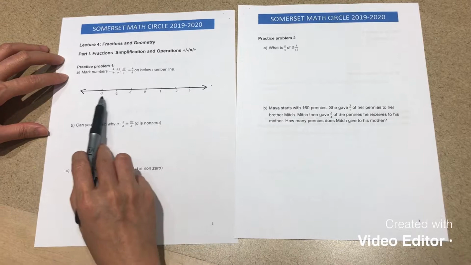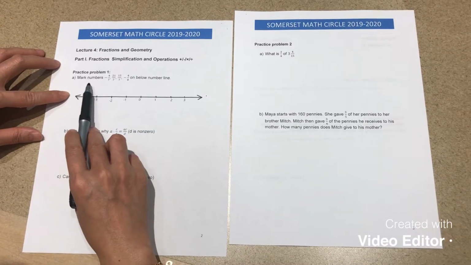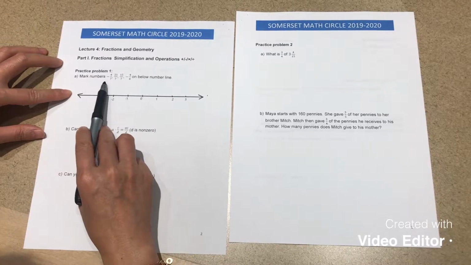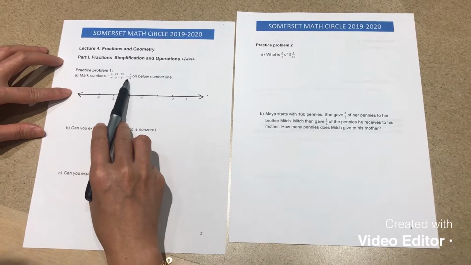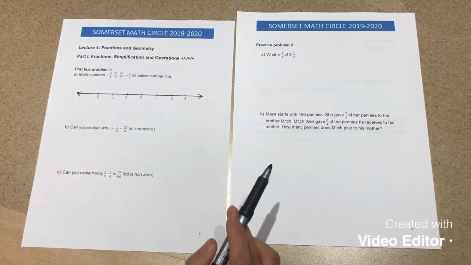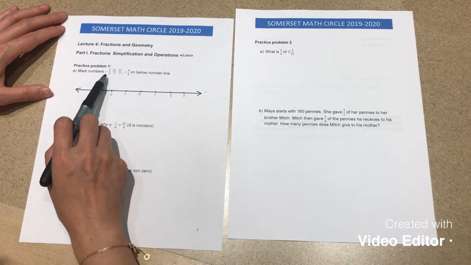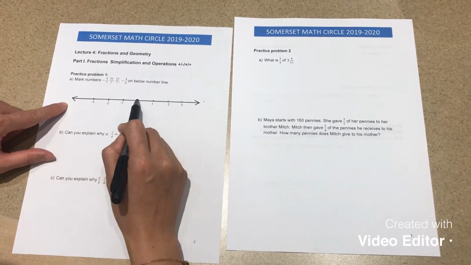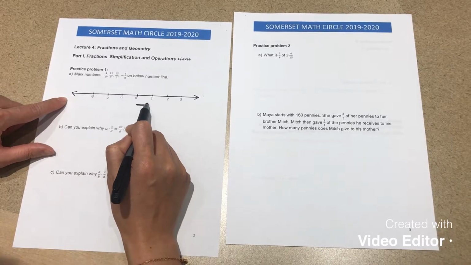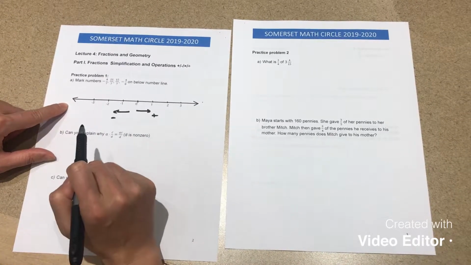So here we have a number axis, and we want you to mark numbers -4/7, 21/7, 15/7, and -4/8. First of all, we want to simplify all these numbers. -4/7, there's no need to simplify. So let's look at the number axis. We start from 0. To the right of the 0 are positive numbers. To the left of the 0, those are negative numbers.